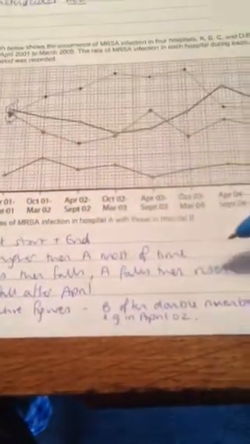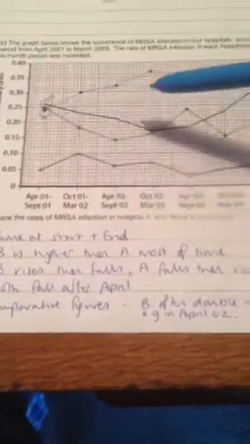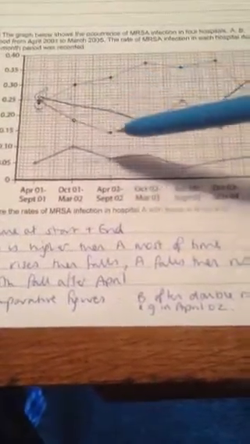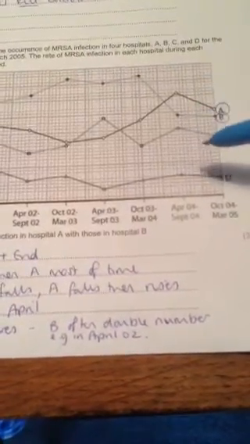Comparative figures down there. B is often double the number, e.g. in April 2002. Or that much higher, you could say, using figures. So there's always a mark for comparative figures. B rises then falls, and A falls then rises. That's a good comparison. Both fall after April. So there you go, they're both falling there.